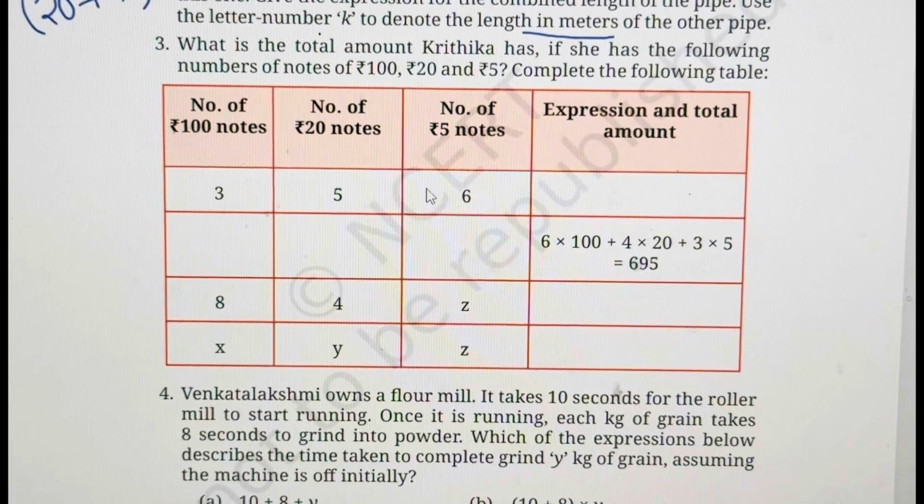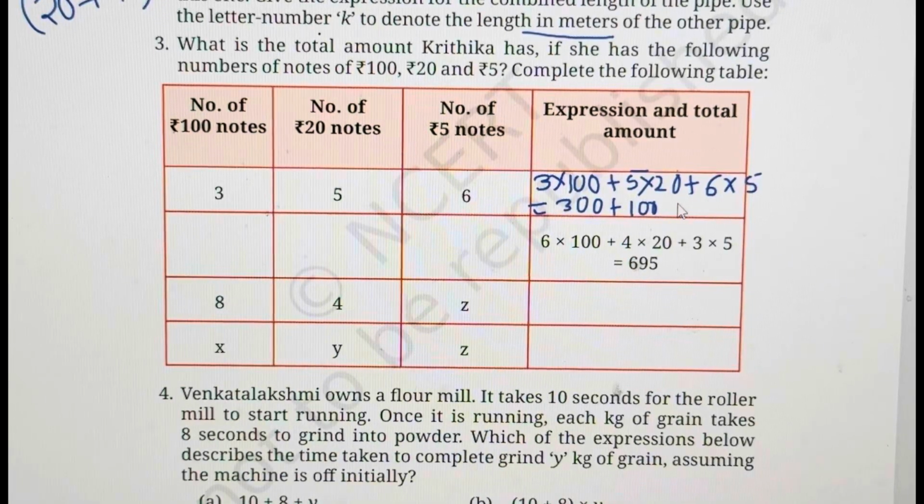So what we will do here, 3 multiplied by 100 plus how many notes of 20? 5 notes of 20 and 6 notes of rupees 5. Right, so here the answer will be 300 plus 100 plus 30. Okay, 6 5s are 30. So total is 430.